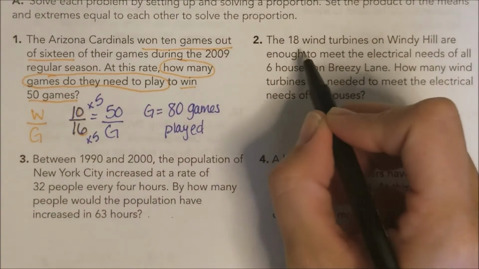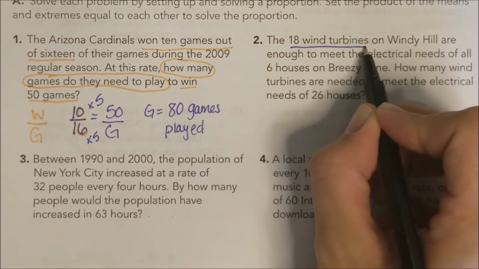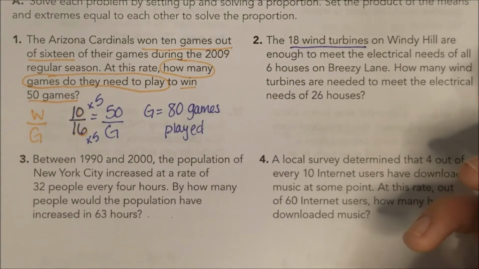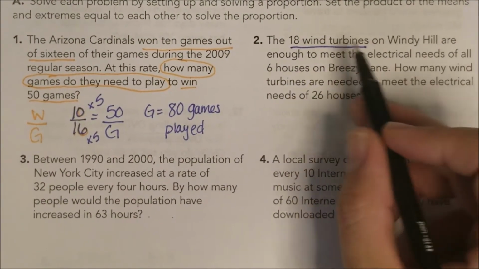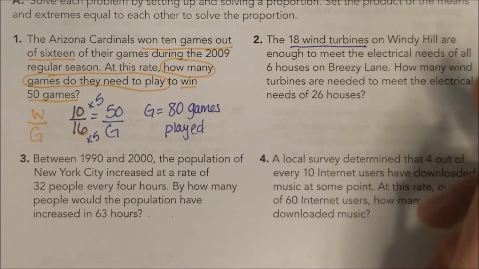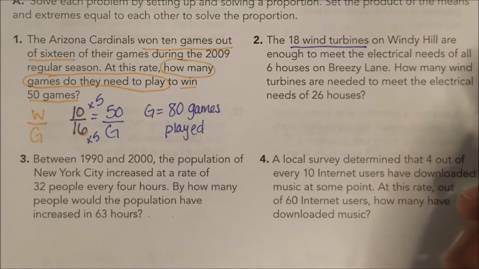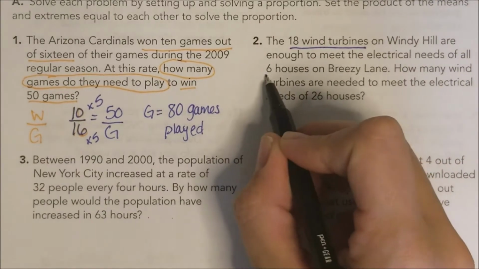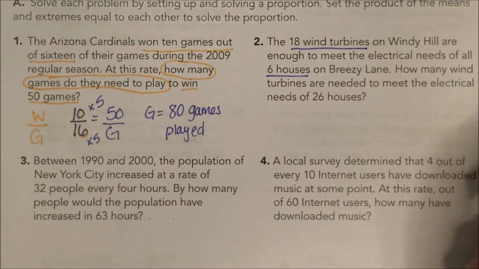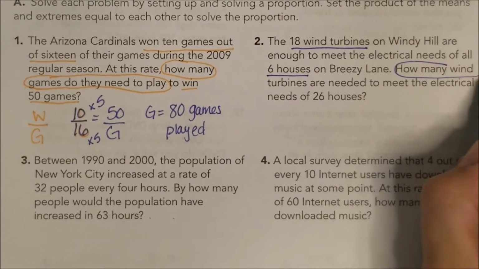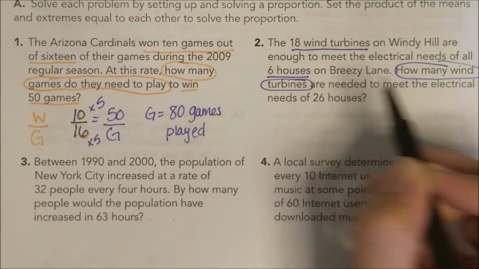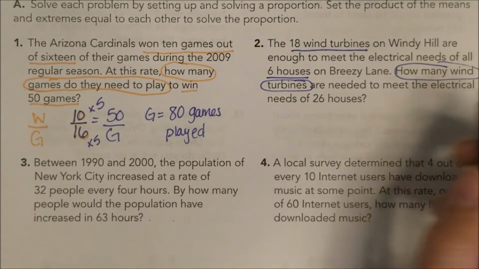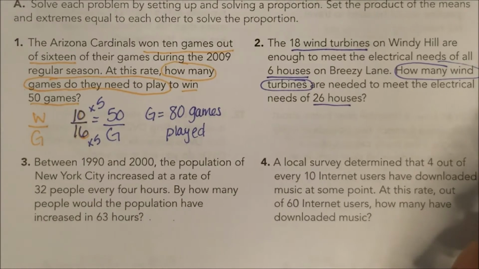Number 2, the 18 wind turbines on Windy Hill are enough to meet the electrical needs of all 6 houses on Breezy Lane. How many wind turbines are needed to meet the electrical needs of 26 houses?